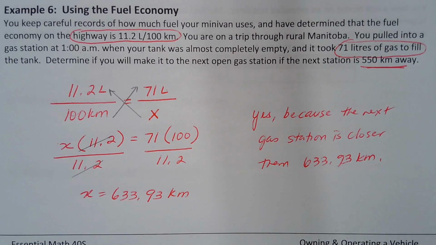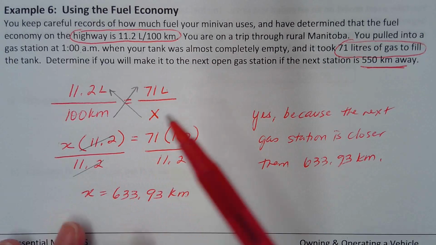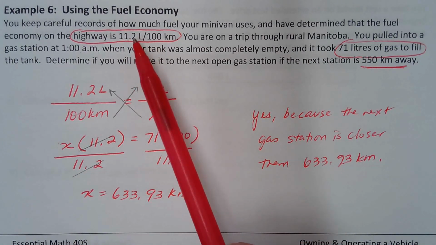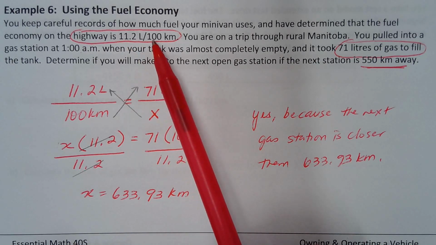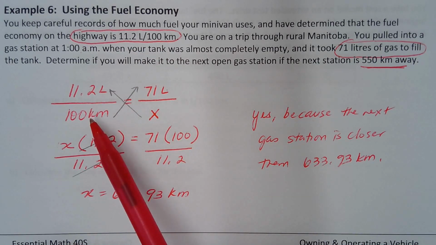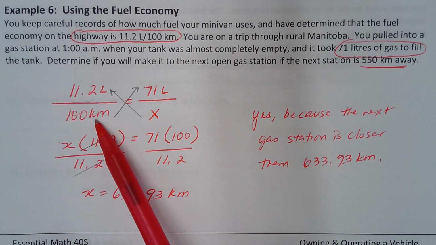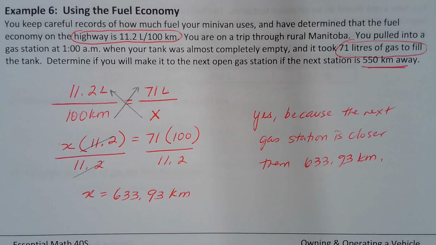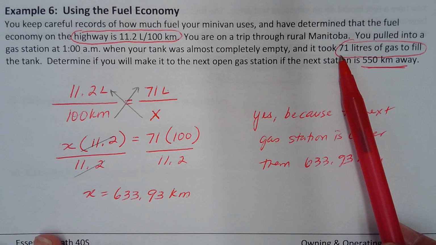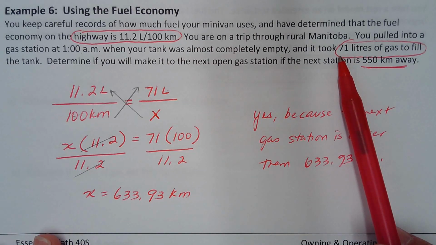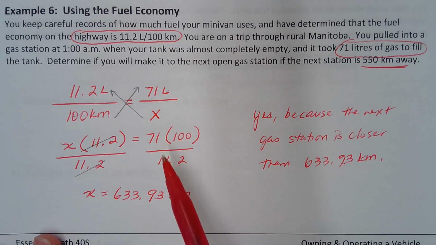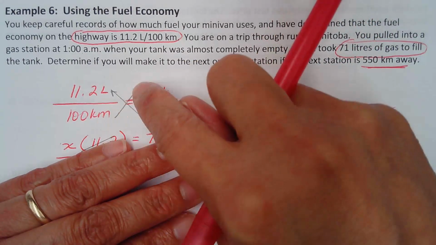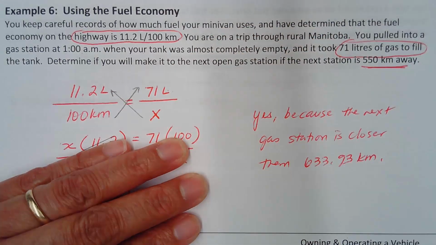How did I get this part? The first part was to set it up: 11.2 per 100 kilometers. Then we know that we filled up the gas with 71 liters, right? So we're going to cross multiply to solve for x.